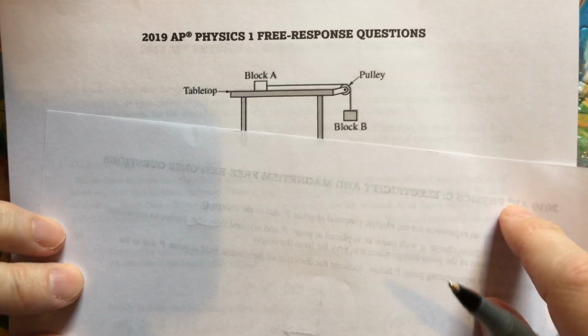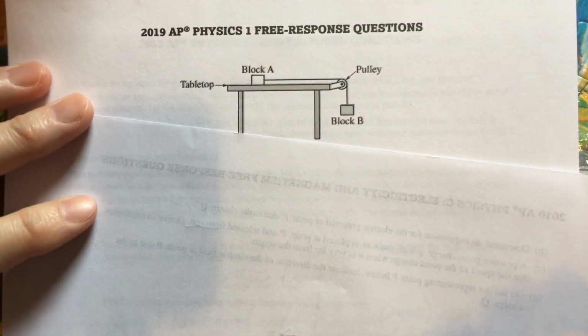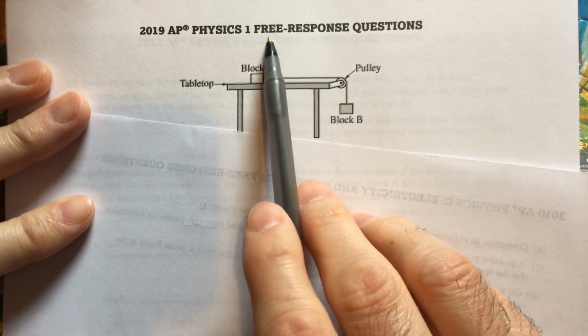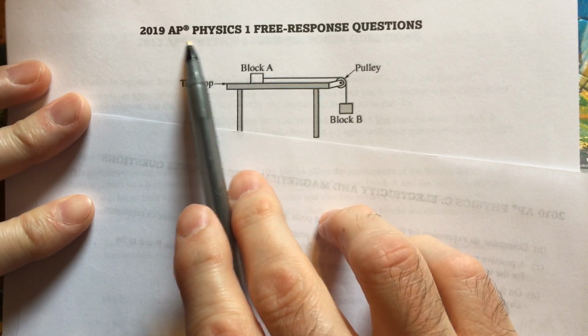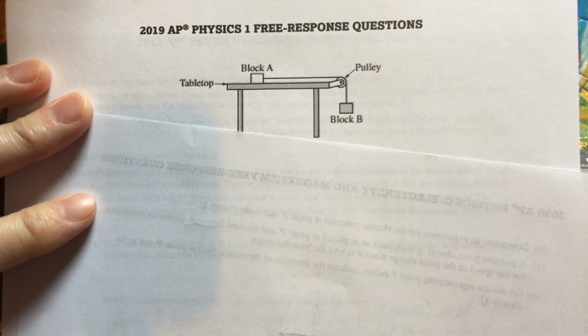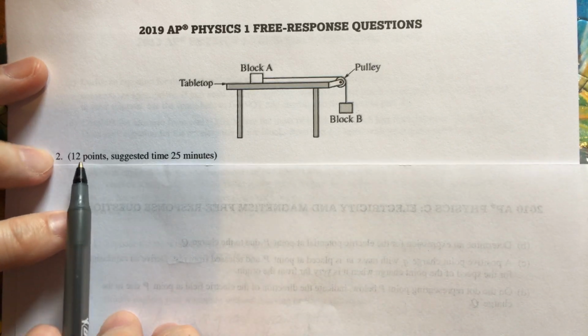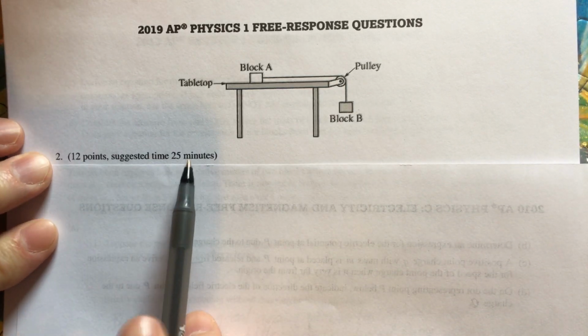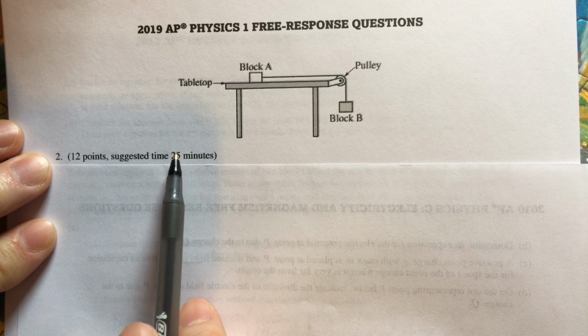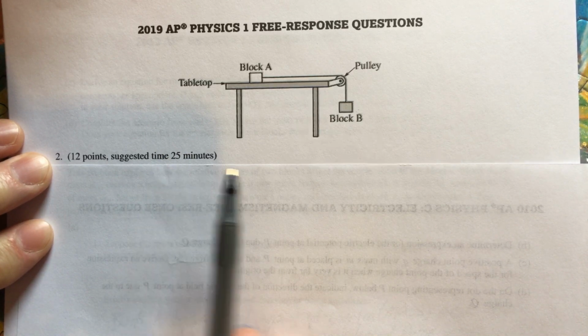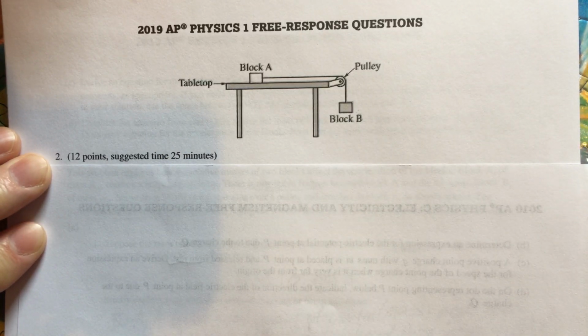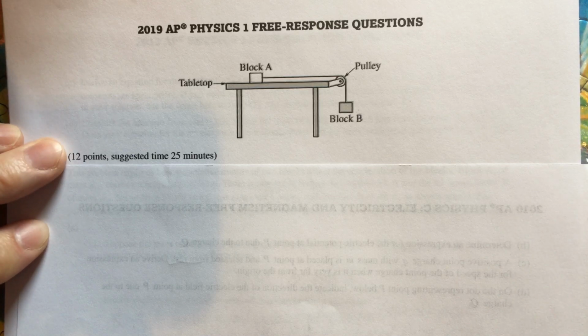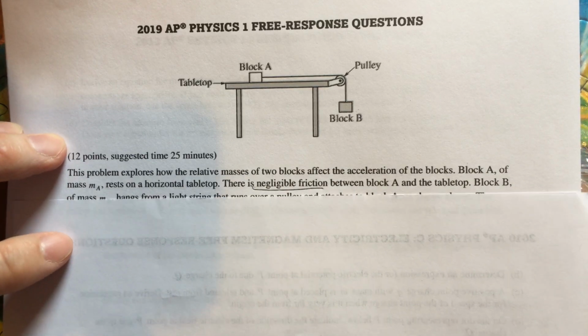My daughter's building that, and what I'm trying to do is help you understand how you should have responded to the 2019 AP Physics 1 free response question number 2. This is a 12-point question. Suggested time is 25 minutes. I'm going to try to get this video done well before that 25 minutes. I might have to split it in two, though, with my phone's storage capacity. First thing we have to do is read the problem.